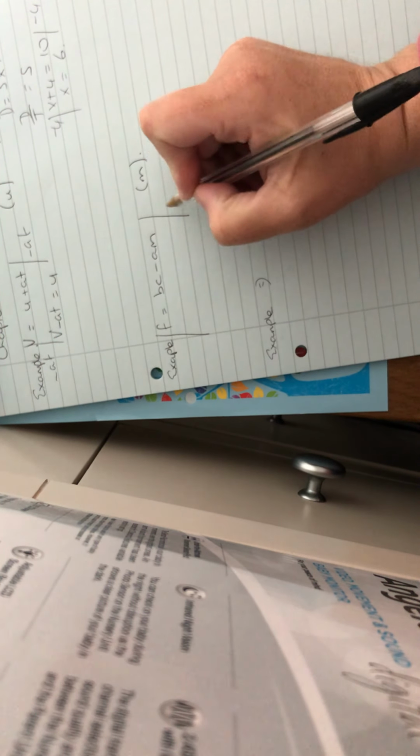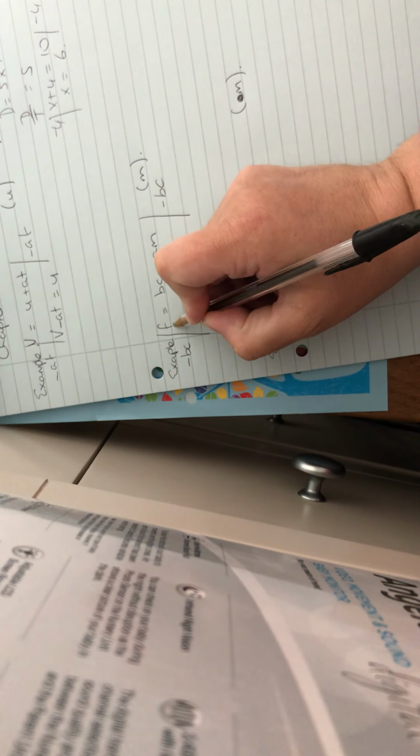So we're going to move this bc first. What's that bc doing? Well, what sign's in front of bc? That's a plus. So how do I move bc? I take it away. So minus bc is going to be my first step. So it's now f minus bc is equal to minus am.